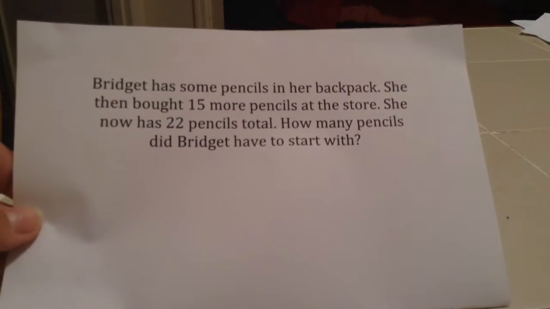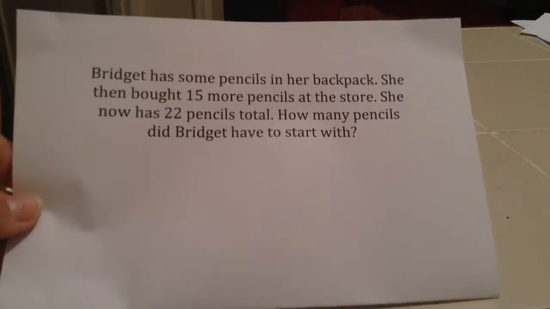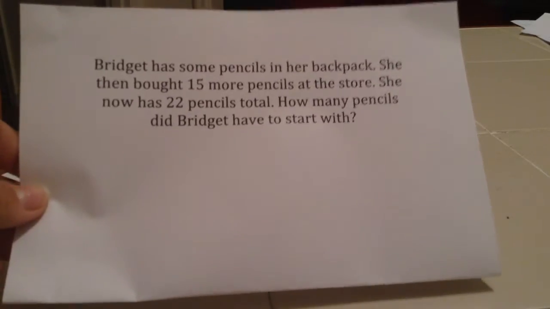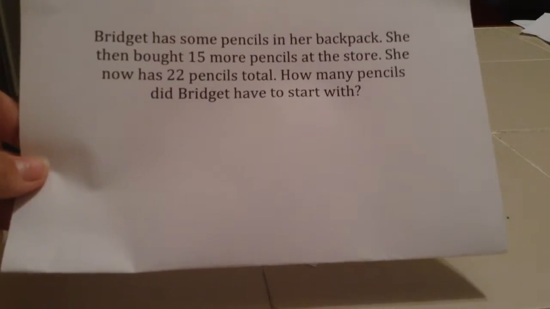Bridget has some pencils in her backpack. She then bought 15 more pencils at the store. She now has 22 pencils total. How many pencils did Bridget have to start with?